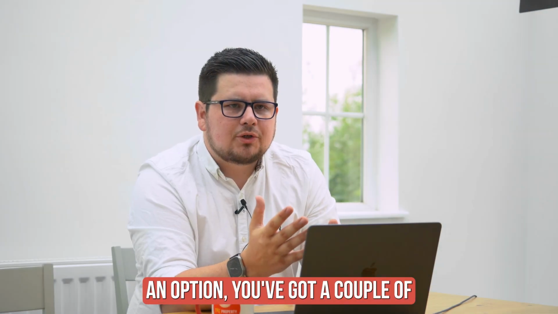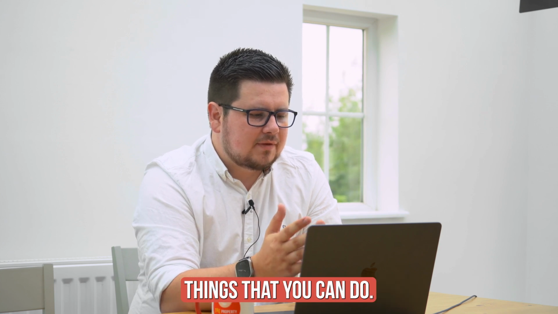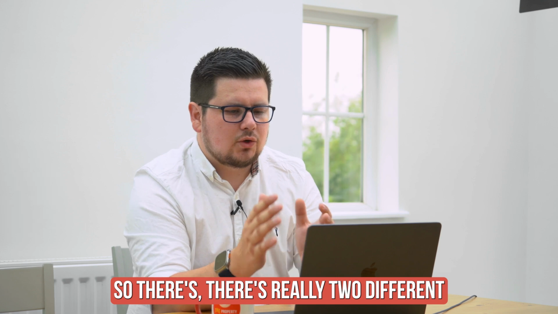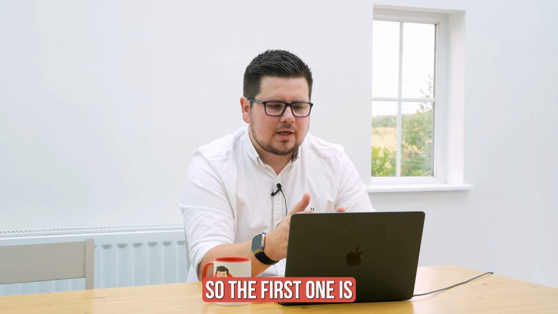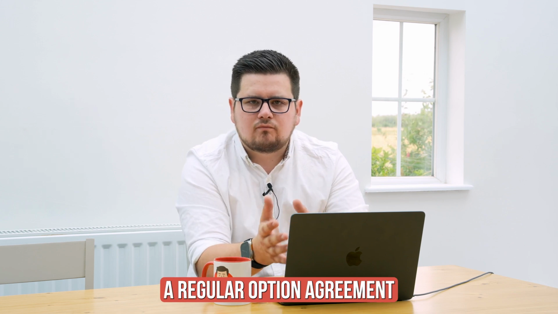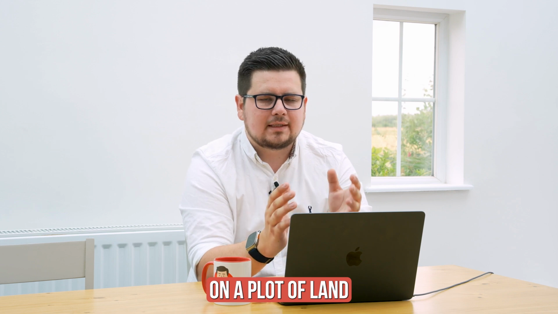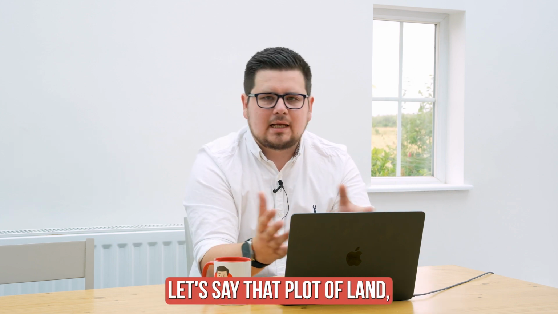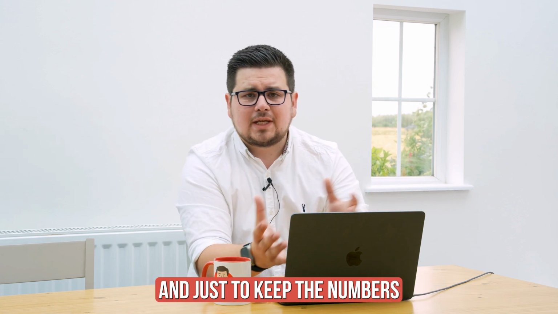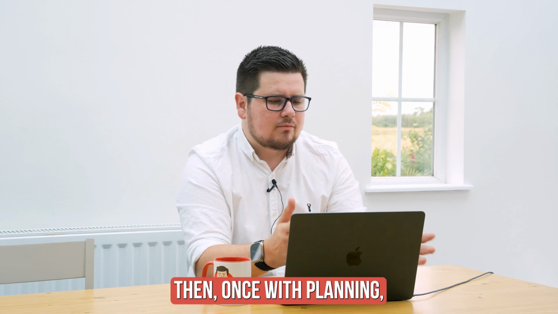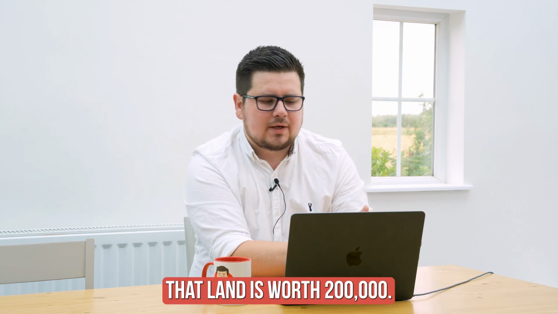When it comes to financing an option, you've got a couple of things that you can do. There's really two different routes that you can take with this. The first one is if you were to just get a regular option agreement on a plot of land and go and get planning permission. Let's say that plot of land, you've agreed to buy it for £100,000. Let's say you go and get planning permission, and just to keep the numbers really round, once with planning, that land is worth 200,000.